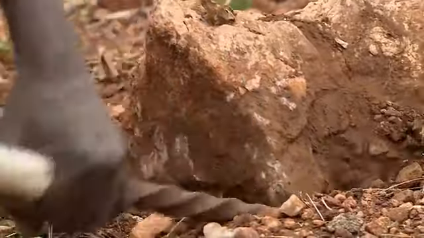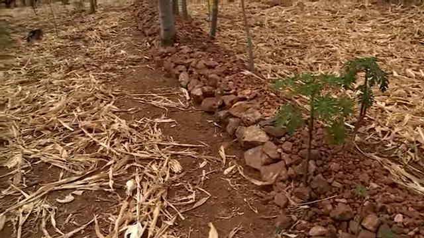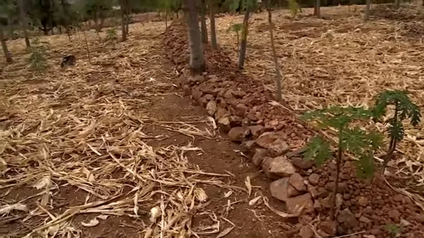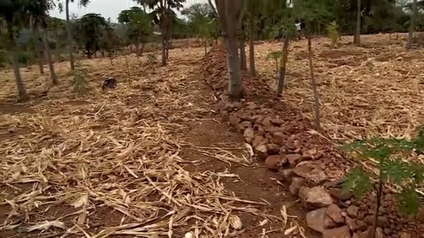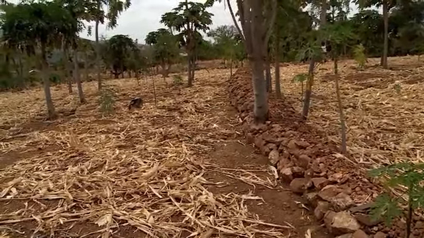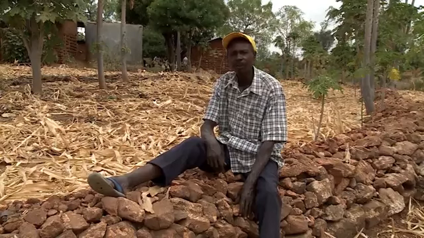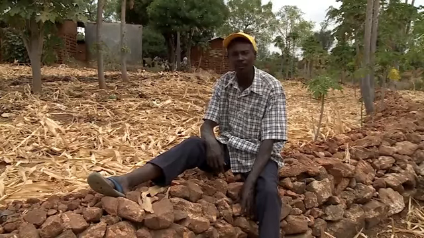To reduce them, I thought of collecting the stones and making stone lines. I've now constructed the lines on my farm for soil erosion protection. This technology of constructing stone lines is my own innovation.